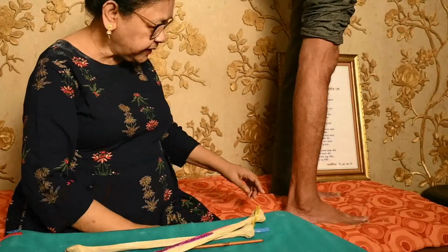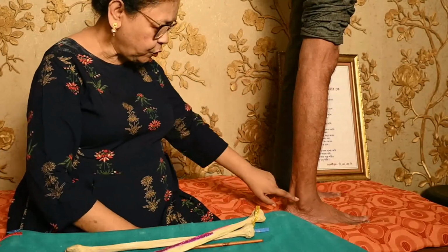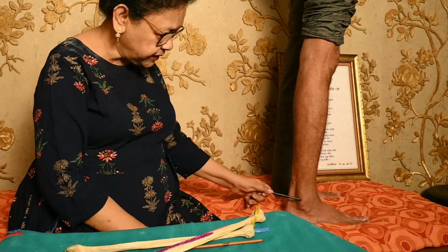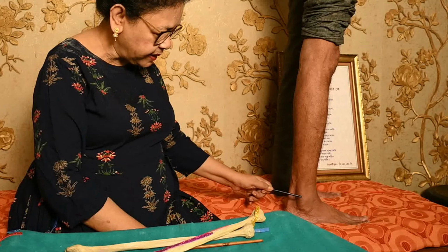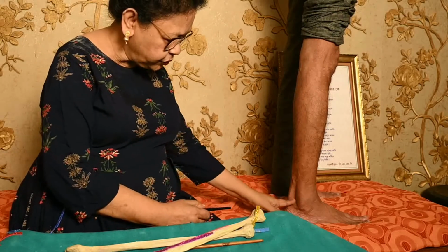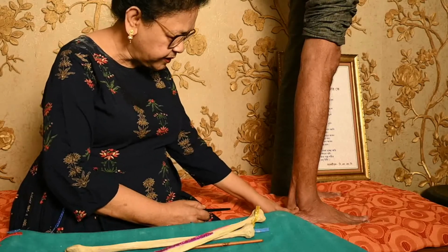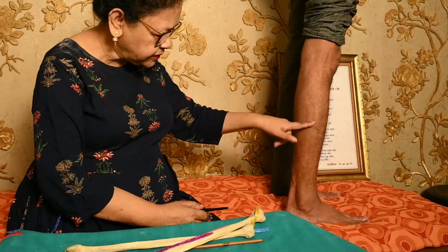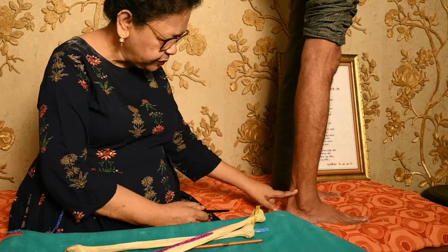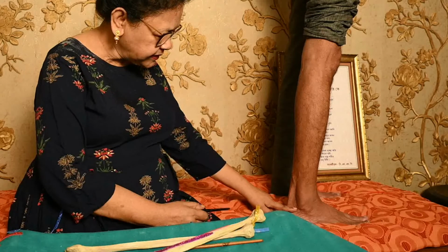So you see here, this is a subject where I can feel the lateral malleolus. And you also see the prominence of the lateral malleolus. There is a groove, and in this groove I can palpate the tendon of peroneus longus, which comes from here, and deep to that there is the peroneus brevis muscle.